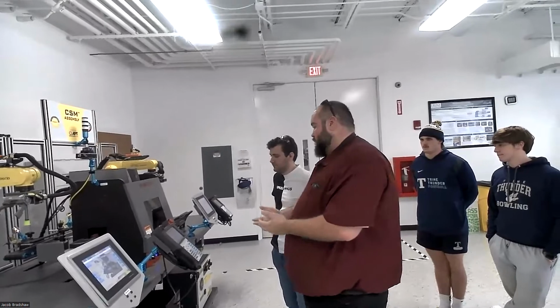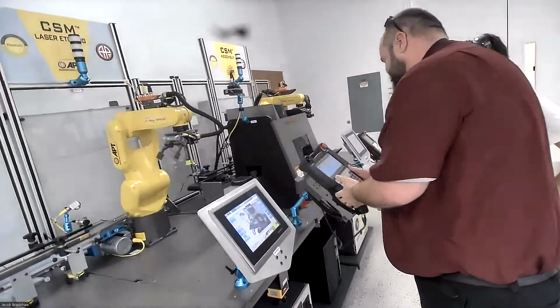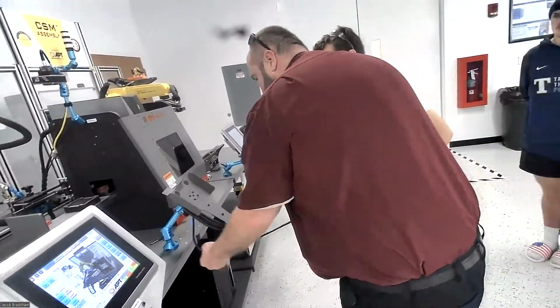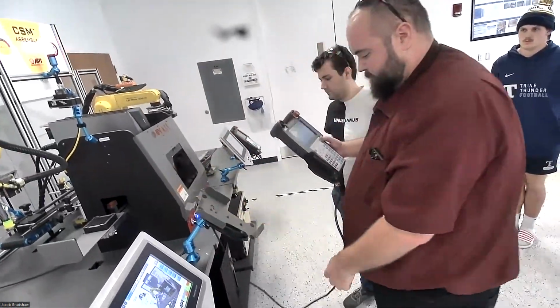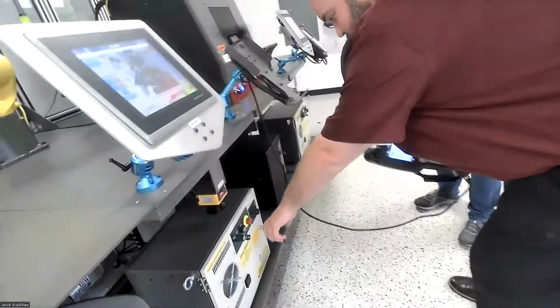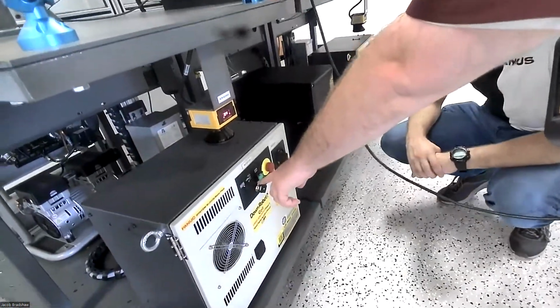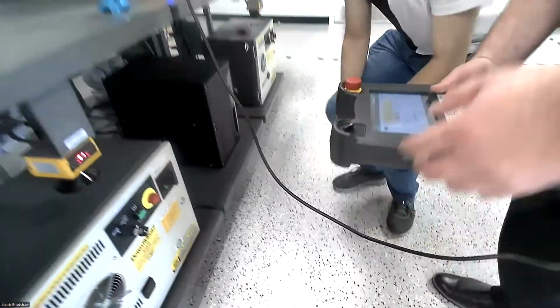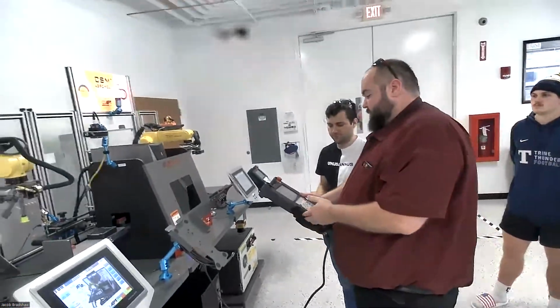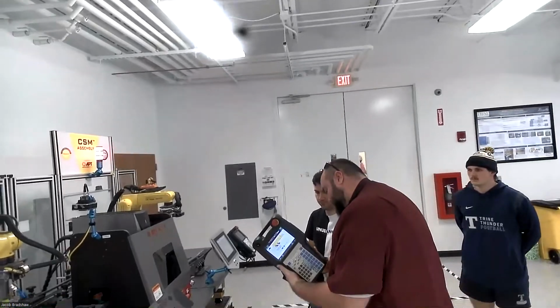Okay. So when you pick up teach menu, one of the things, because it was running in auto mode earlier, if you want to take a look at this, we switched from auto to T1. And the same thing for our pendant, we had to go from off to on. Does that make sense? Yep. So those two things become active, then right here is your dead man.